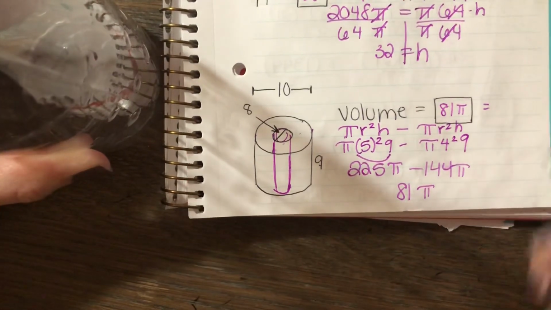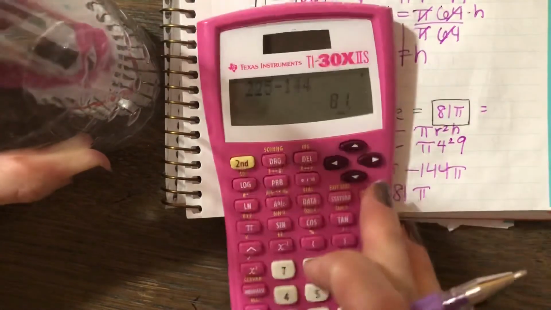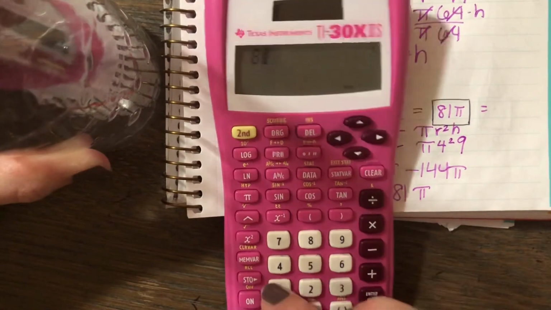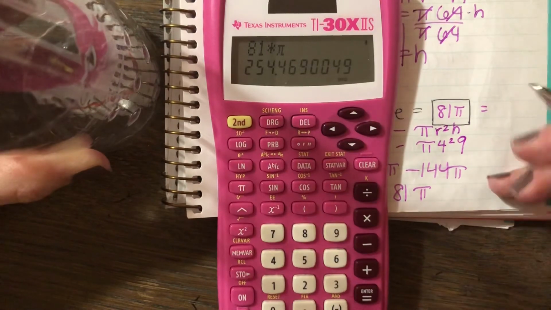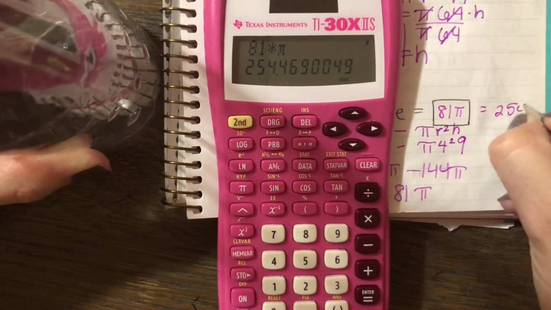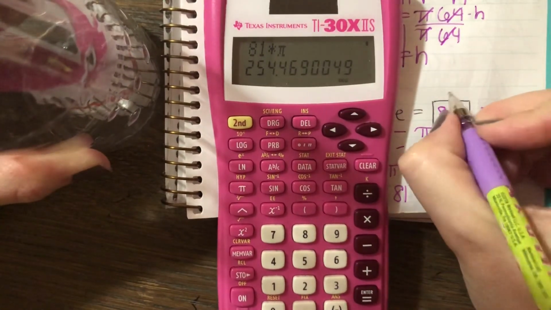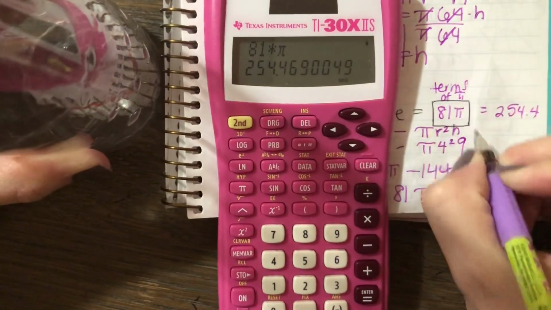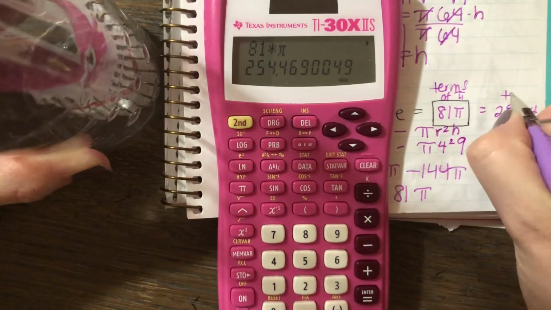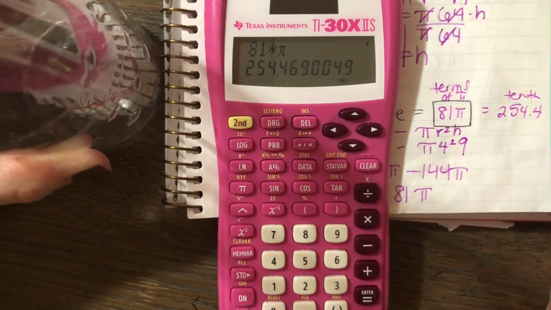And again, if it asks for tenths, then you change your pi into a decimal in your calculator. 81 times pi is 254.4. So again, this is when it says in terms of pi, and this one is if it says to the 10th. There you go.